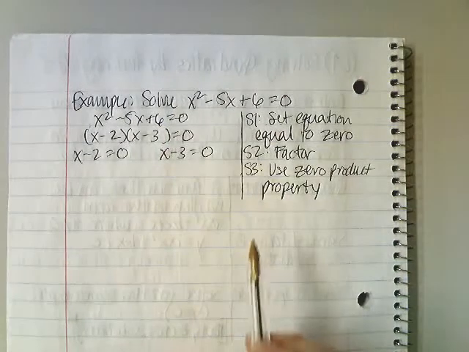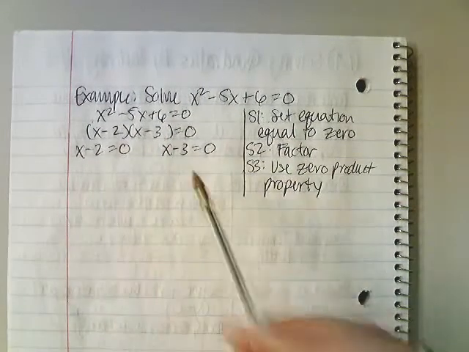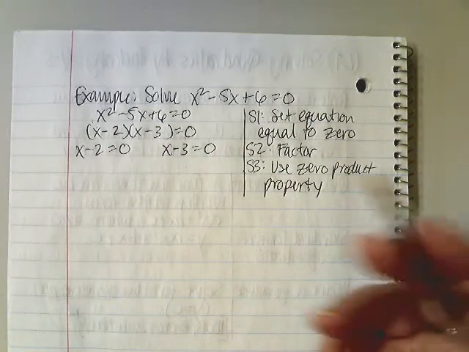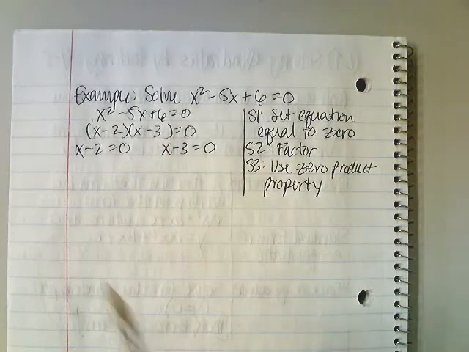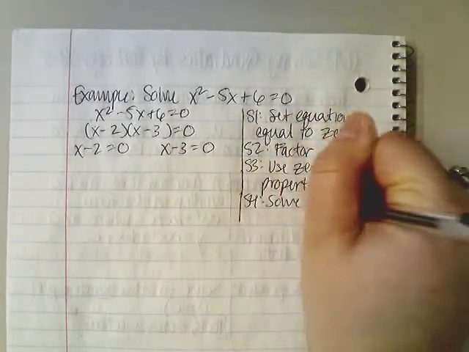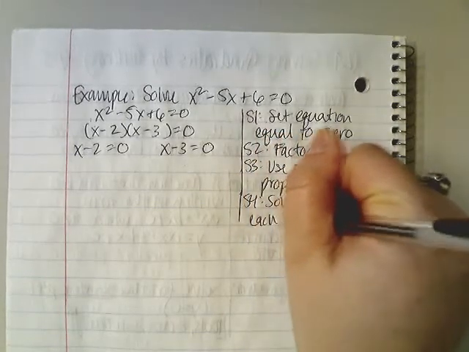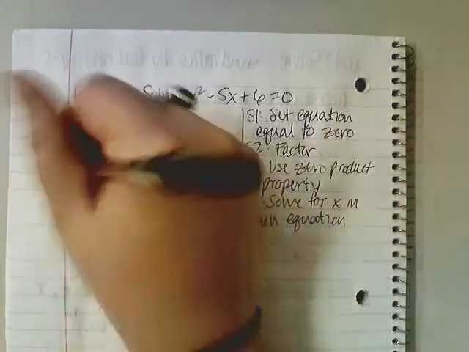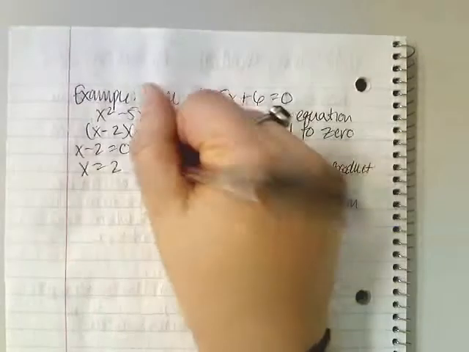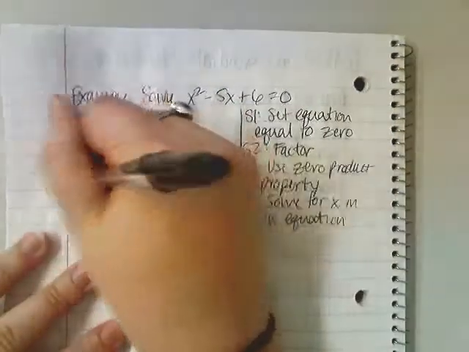So when I say use the zero product property, I mean set your two binomials, your two terms, equal to 0. And now I can solve out for x in each one. So now my last step, solve for x in each equation. So I know x is either equal to 2 or x is equal to 3. So I'm done. These are my solutions.